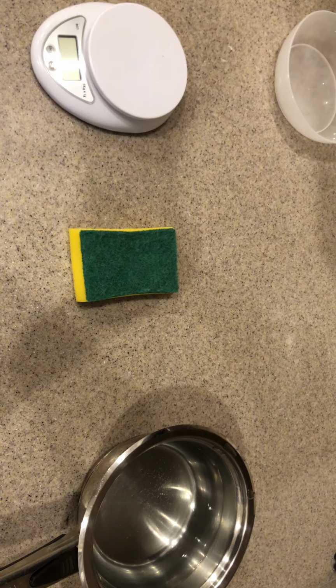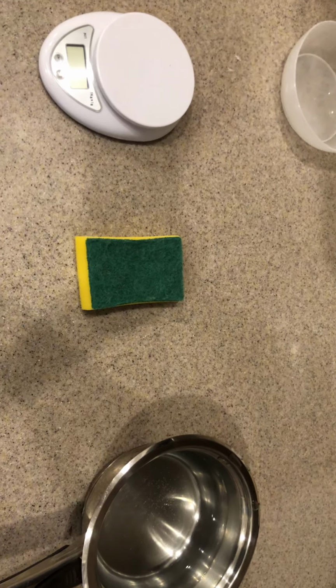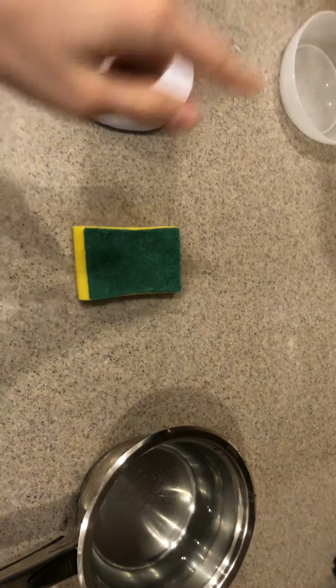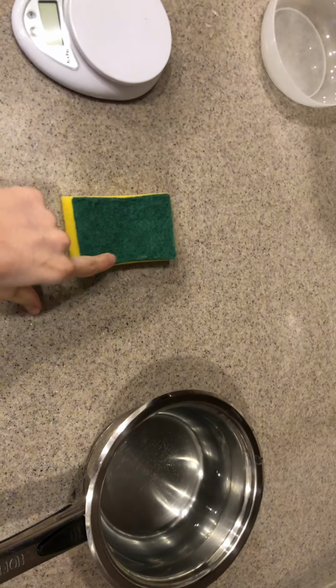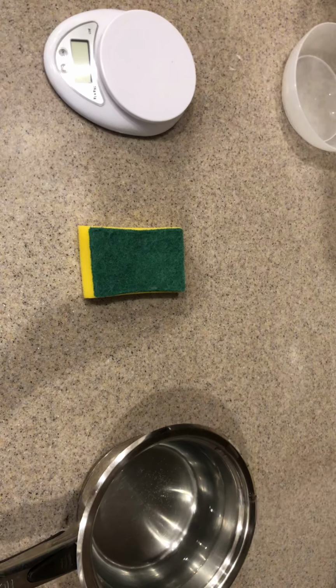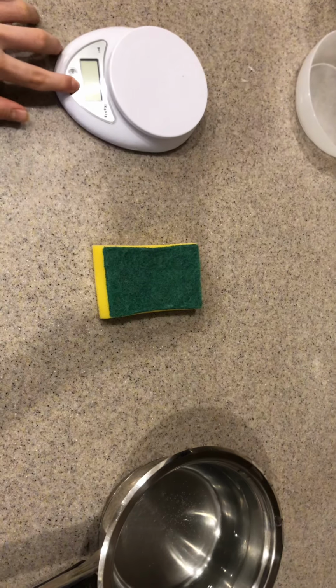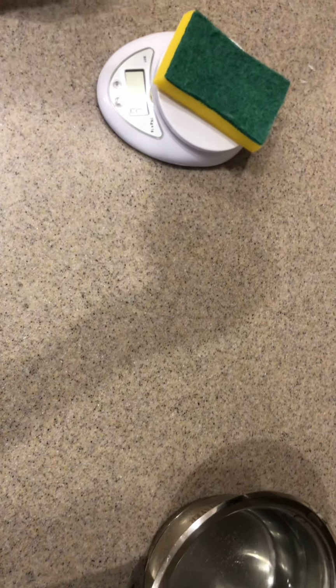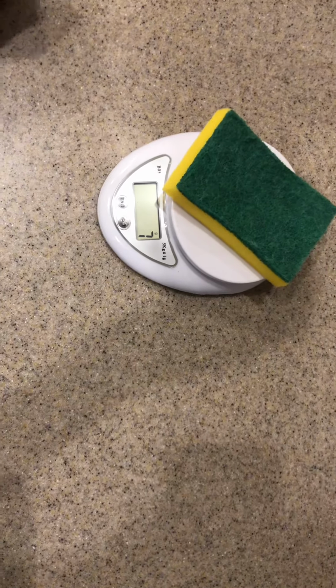Now I will show you how to perform this porosity experiment. As I said previously, you need an electronic mass balancer, a sponge, and water. First, we'll start with determining the mass of a dry sponge. So in my case, it is 7 grams.